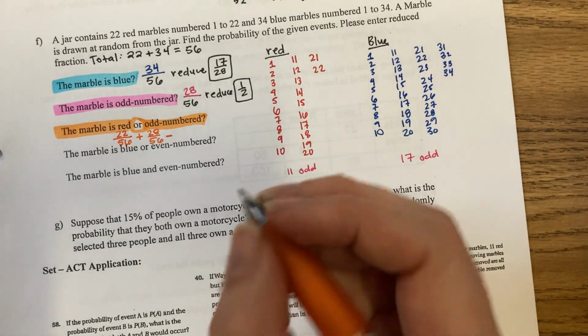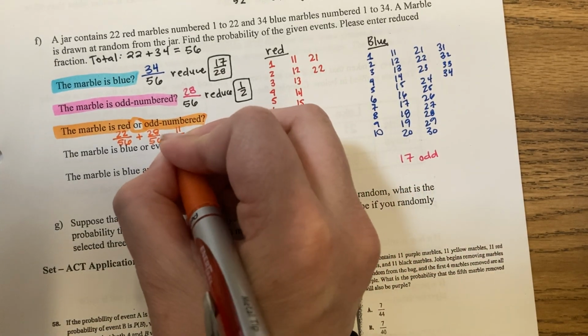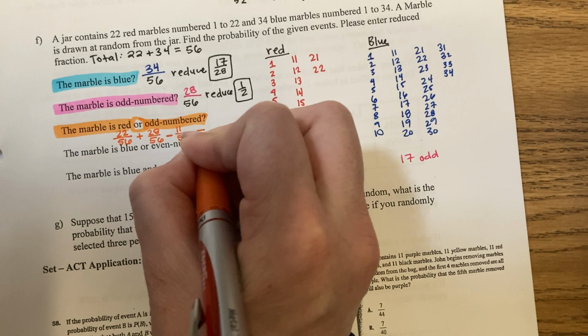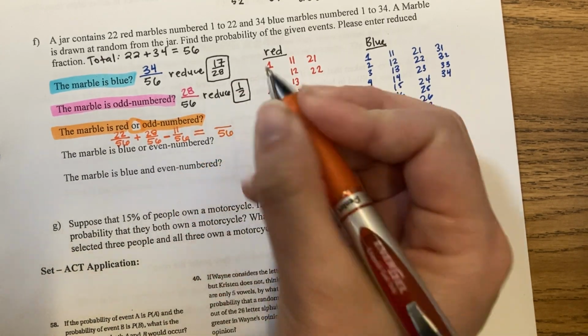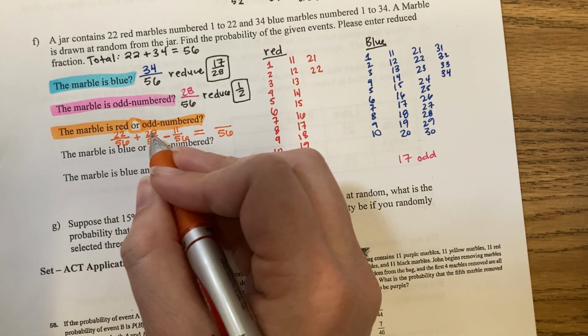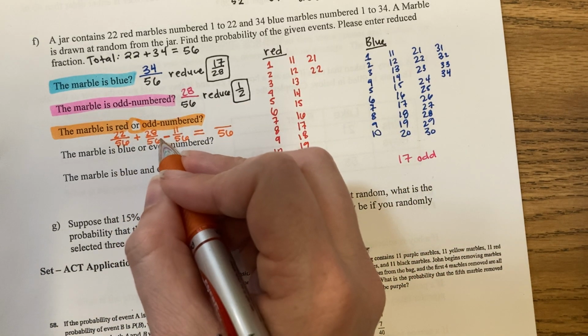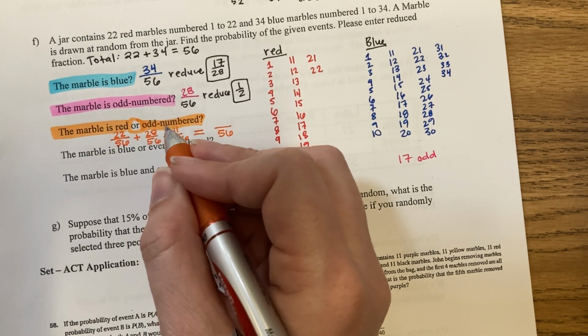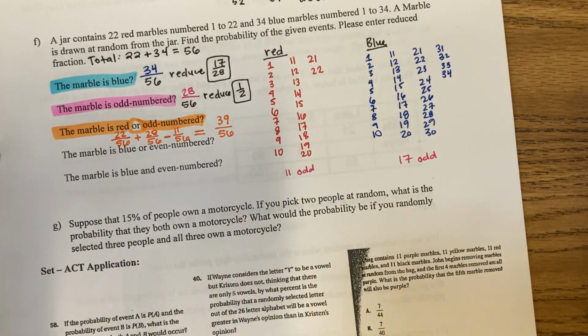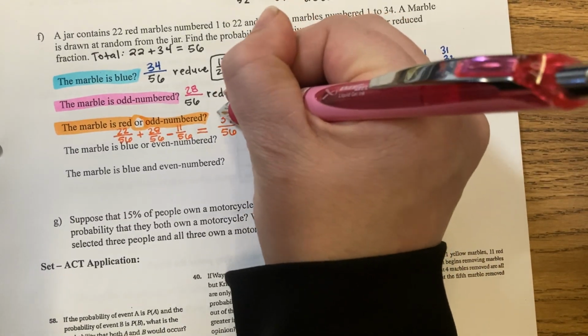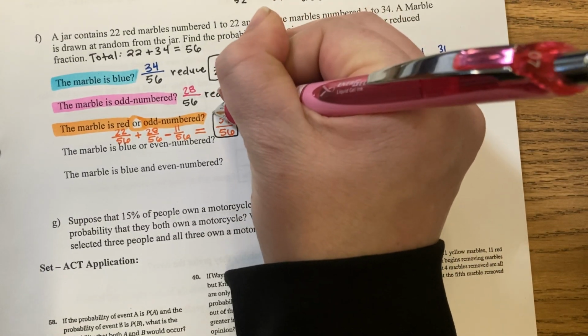I have to minus the overlap. That would give me 22 plus 28 minus 11 is 39. I would then reduce it. 39 over 56. That won't reduce. That's my final answer.